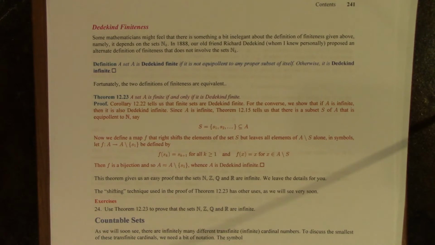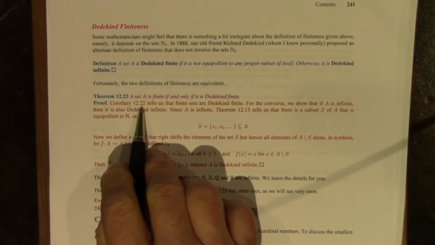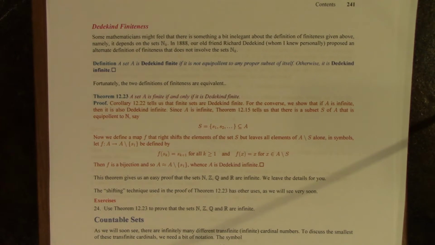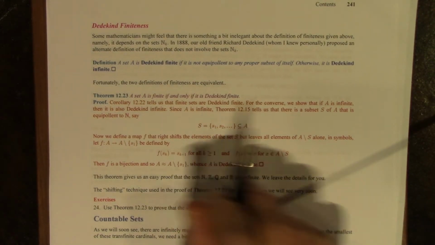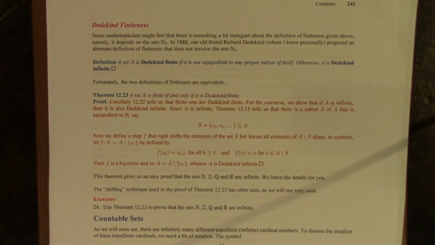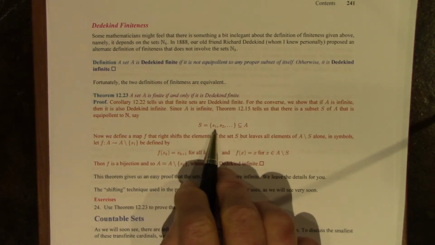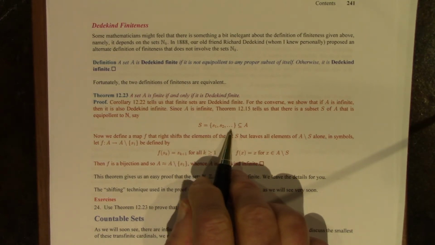Fortunately, the two definitions of finiteness, the one we gave and Dedekind's version, are equivalent. And Corollary 1222, a previous result, tells us, as I just mentioned, that finite sets are Dedekind finite. That's what I meant by half of the equivalence is already done for us. It's the converse we need to be concerned about. And one way to prove the converse is to prove that if A is an infinite set, then it's also Dedekind infinite. Well, since A is infinite, we have a theorem, 1215, that tells us there's a subset S of A that is equipotent to the natural numbers. And here it is. I'm starting the index with 1, S1, S2, and so on. This is equipotent to the natural numbers.